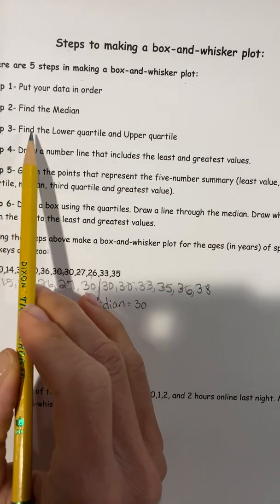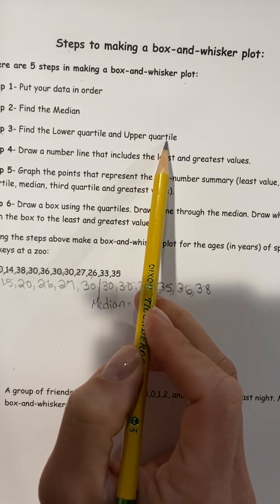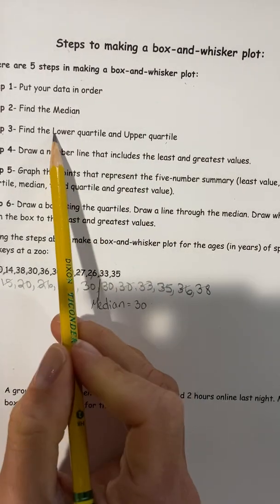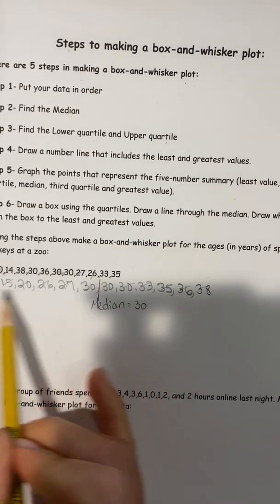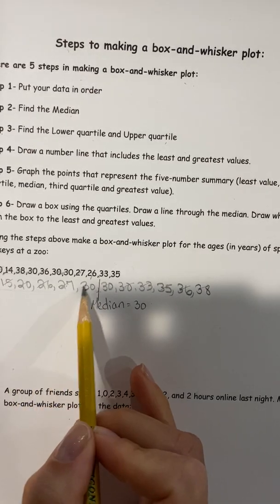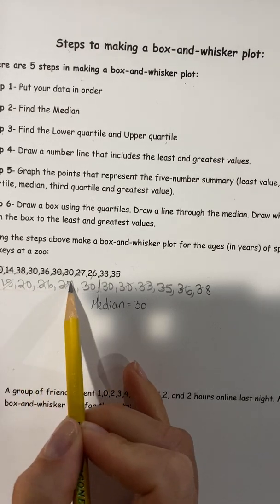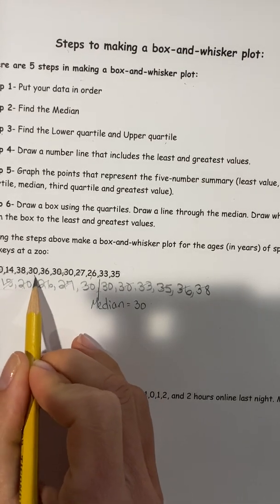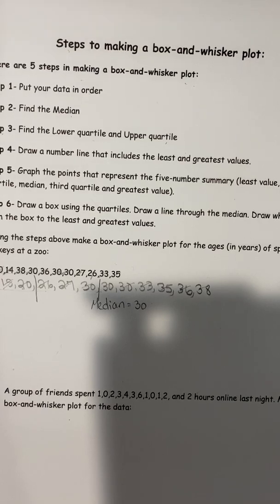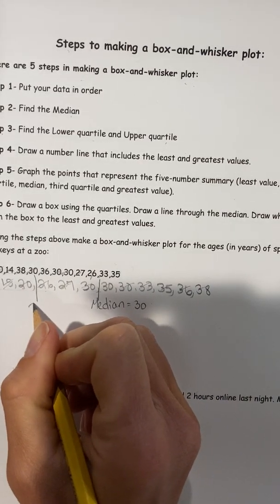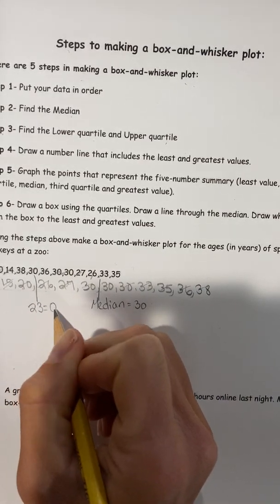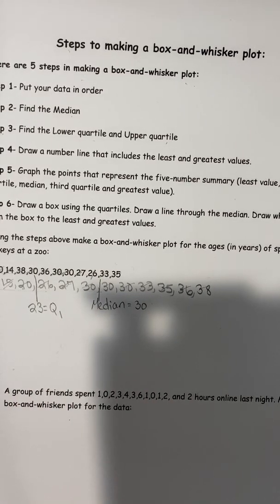Third step, find the lower quartile and upper quartile. Remember, the lower quartile is the middle number of the lower half. So 14 goes with 30, 15 goes with 27, 20 goes with 26. So it's right in between 20 and 26. Remember from my previous video, if you can't see what the middle number would be between 20 and 26, you can always add them up and divide by 2. So the middle number between 20 and 26 would be 23. And we call that the lower quartile, or the Q1.